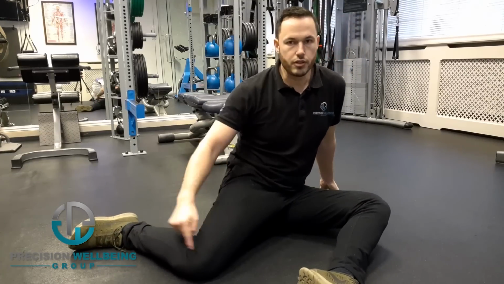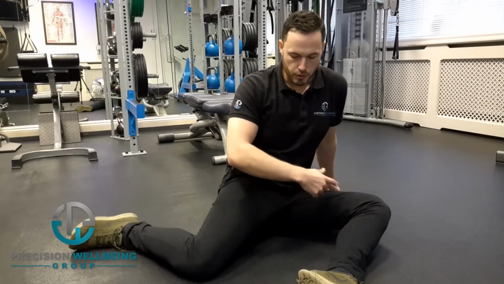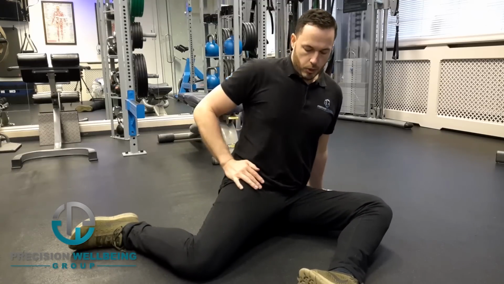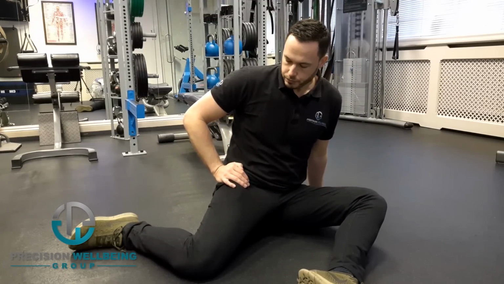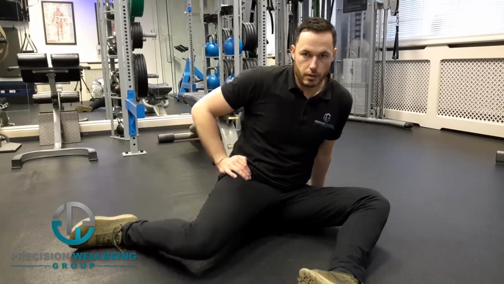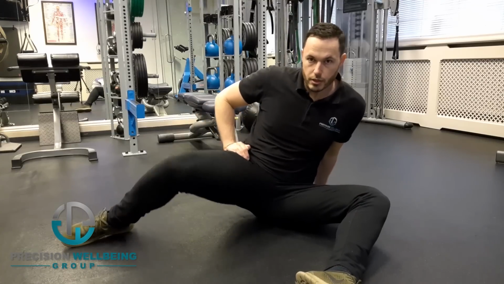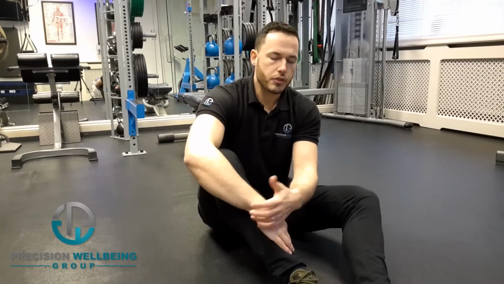So your knee is at 90 degrees, front knee is at 90 degrees, and your hips are at 90 degrees. Push that back bum cheek down, and then after about a minute, up and down 10 times on that side as well.